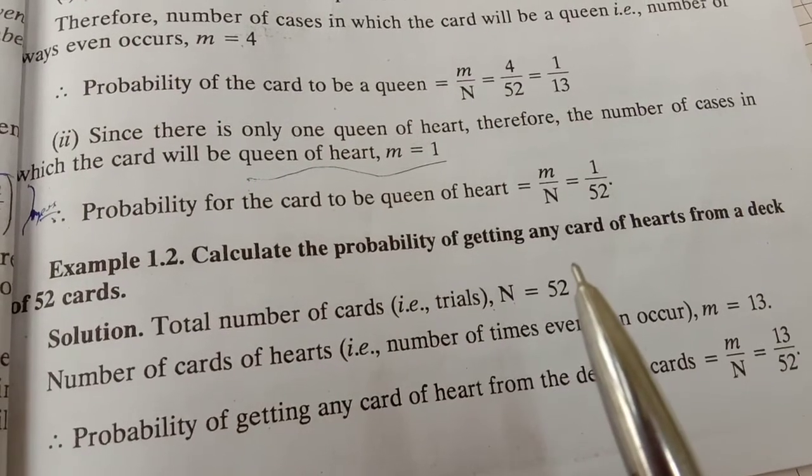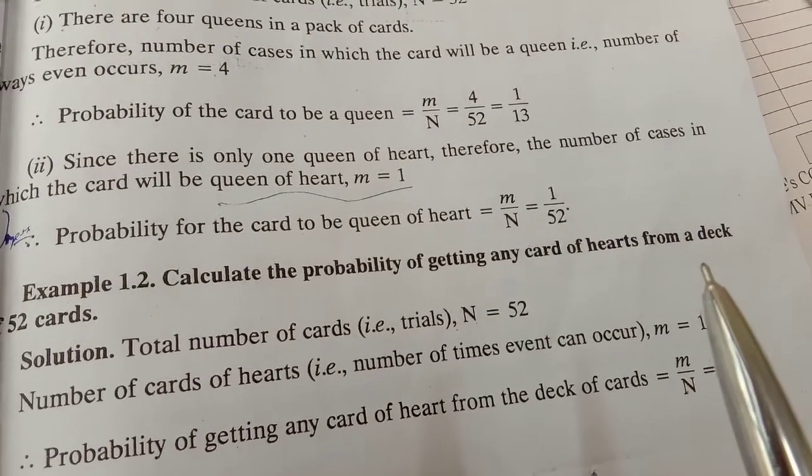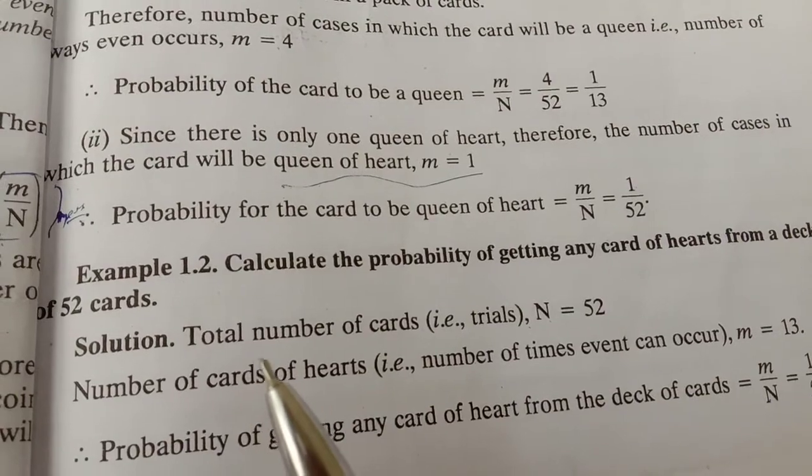Next is, calculate the probability of getting any card of heart from a deck of 52 cards.